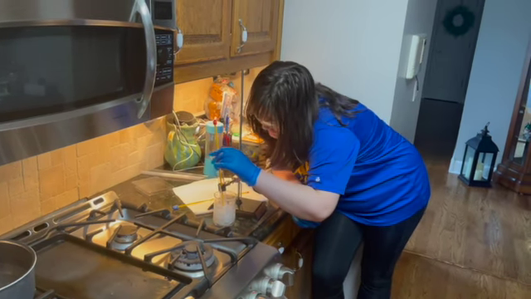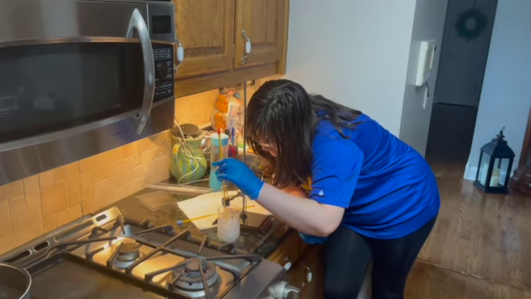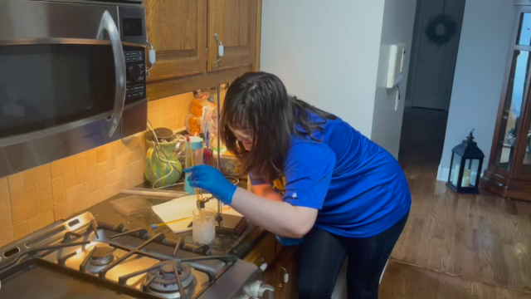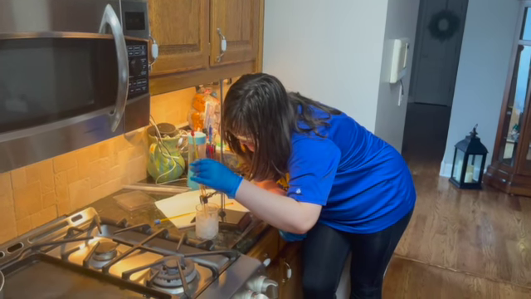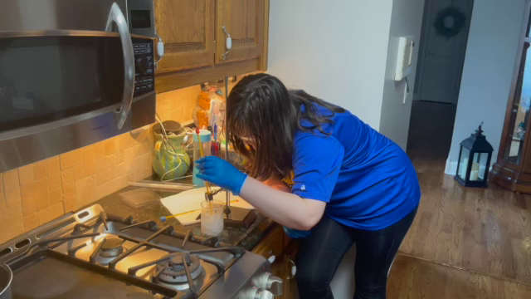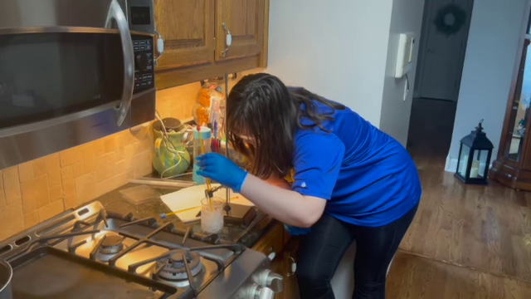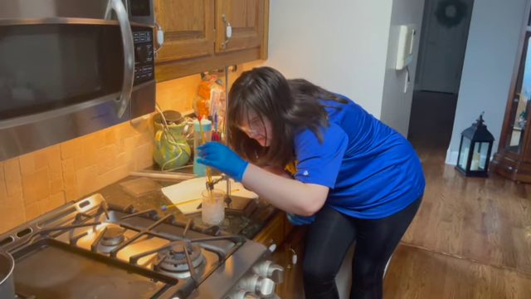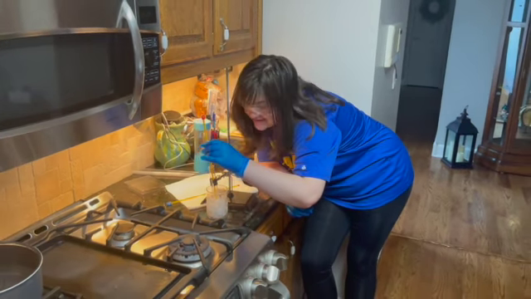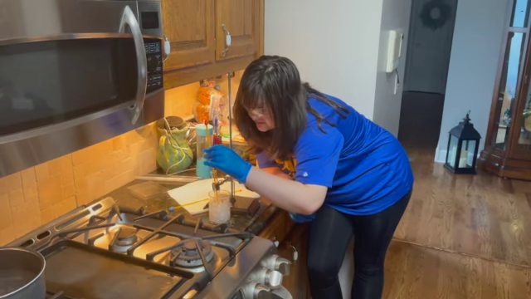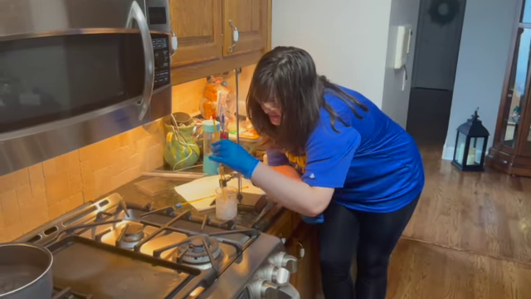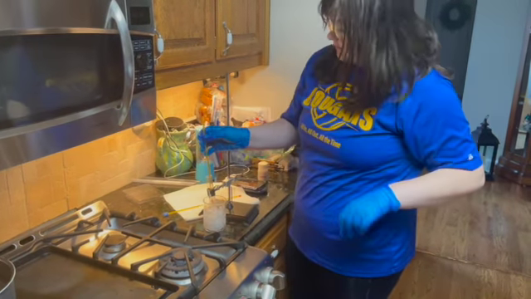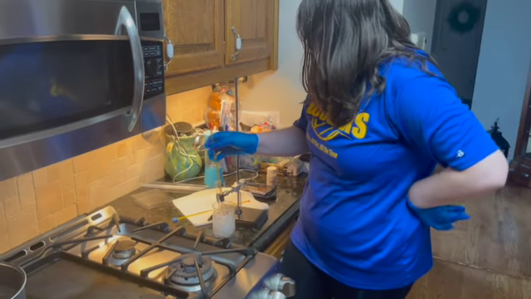About 10 more seconds. Okay, so we're at the 3-minute mark, and our solution has gone down to 35 degrees Celsius. But yeah, I can see around the edges that it is forming a solid, which is good because we're freezing it.